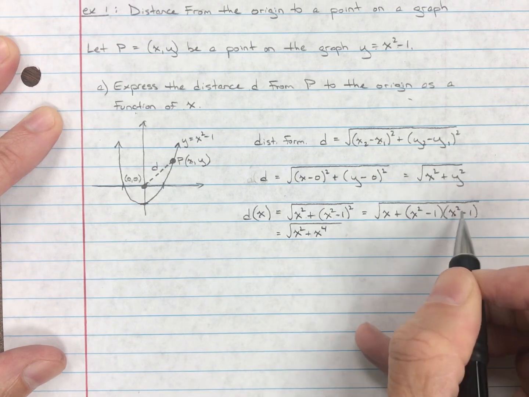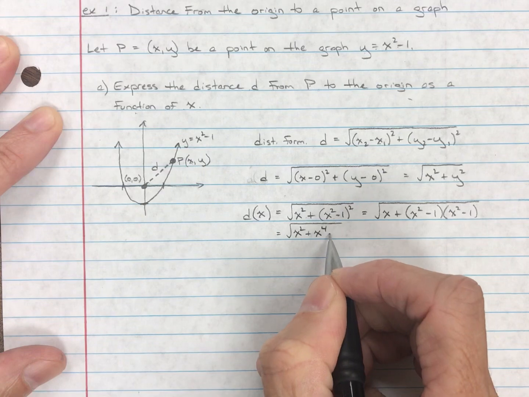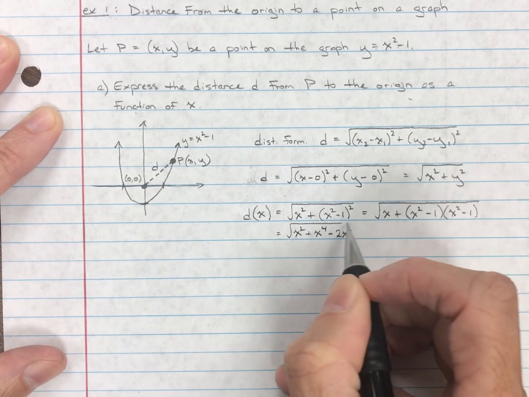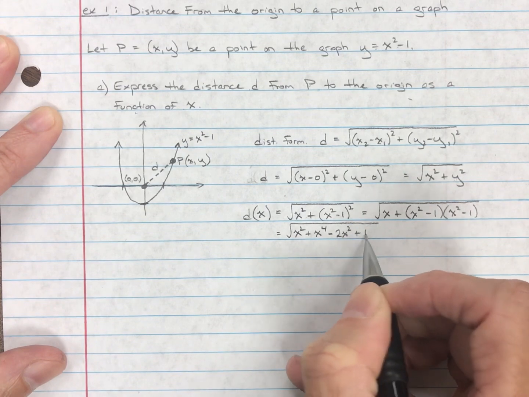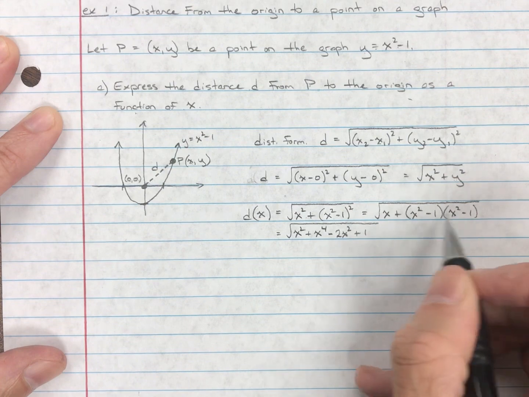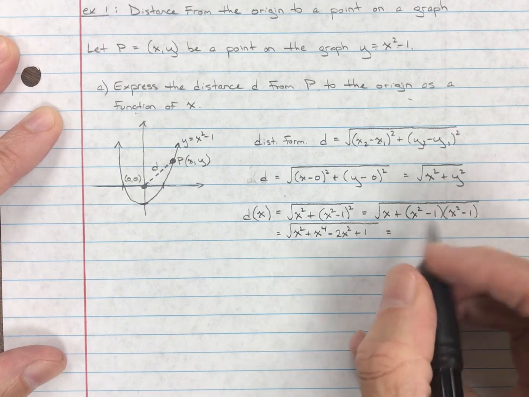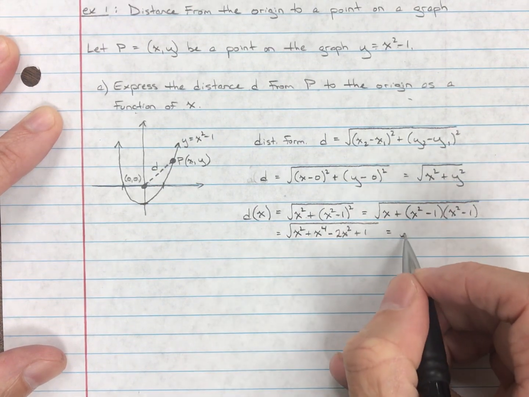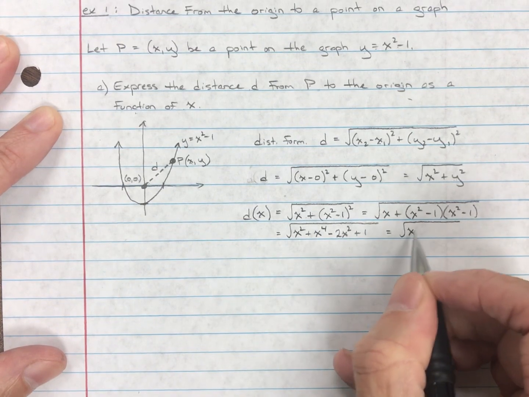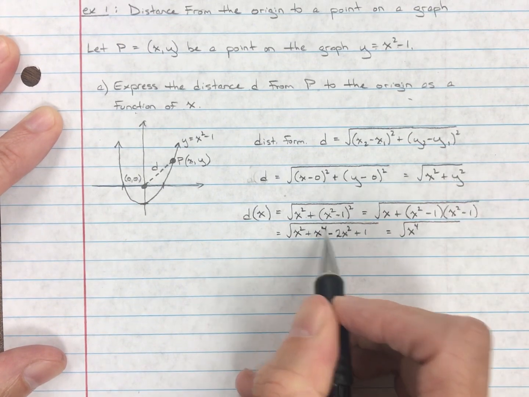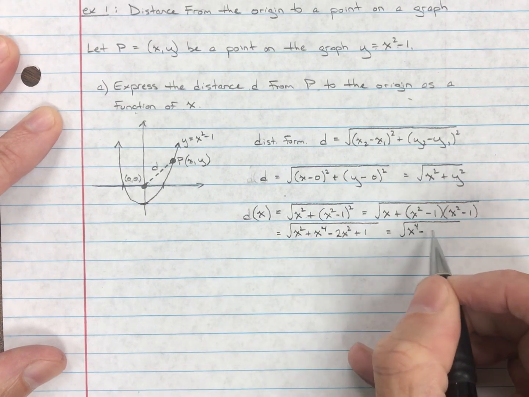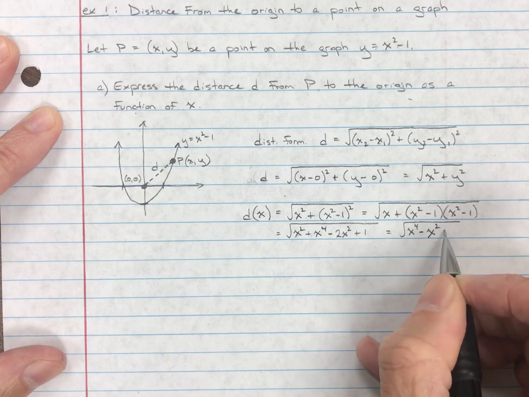Let's see, minus 2x squared, and then plus 1. So I just multiplied this out using the distributive property. And I can simplify this. And normally you write your highest power first. So x to the 4th is the highest power. I have a positive x squared and a negative 2x squared, so I'm left with a negative 1x squared plus 1.